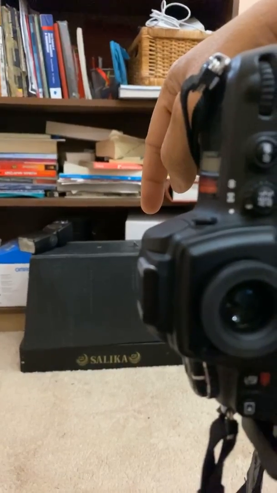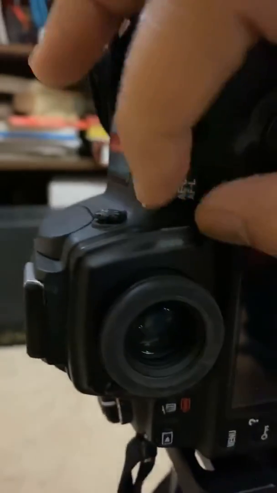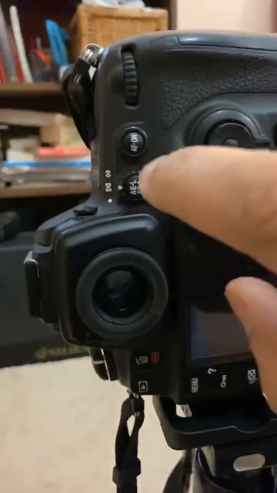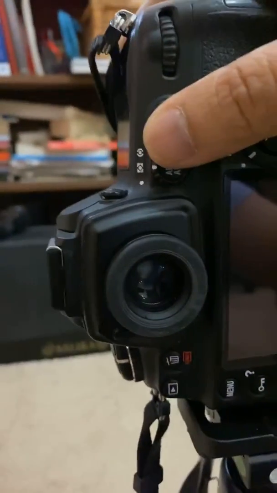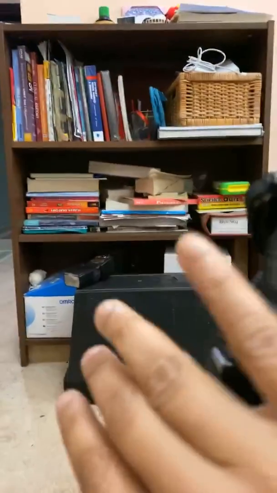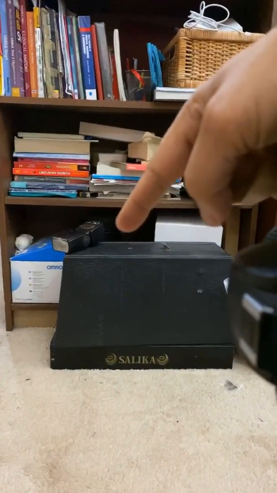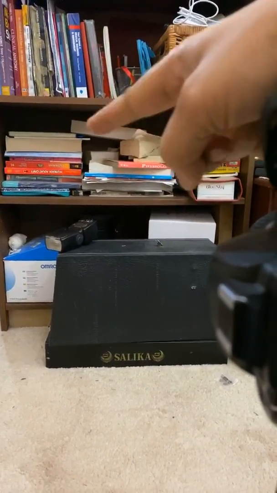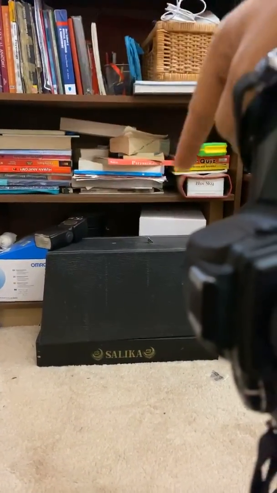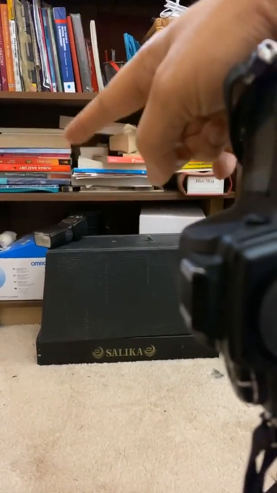With matrix metering, which is called matrix in Nikon and I believe has some other name in Canon, regardless of the frame and wherever my focus point is, the camera averages out the overall scene across all the 51 focus points.